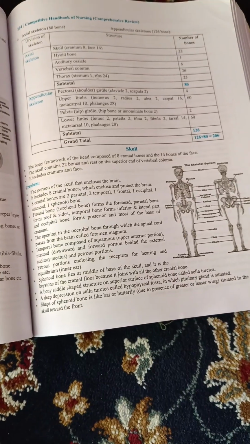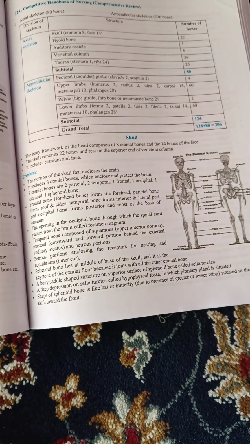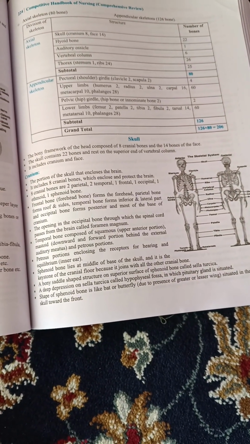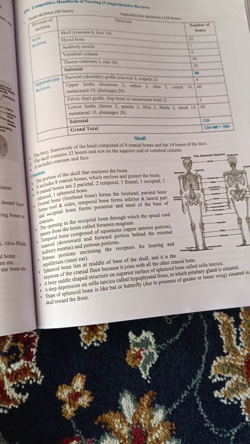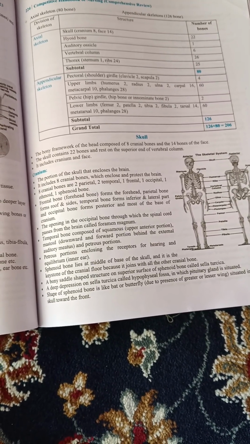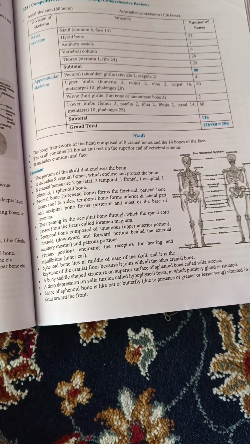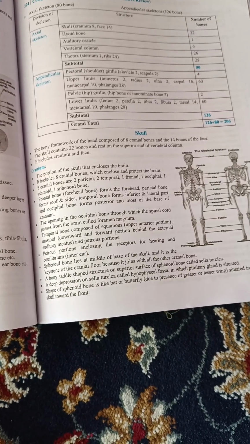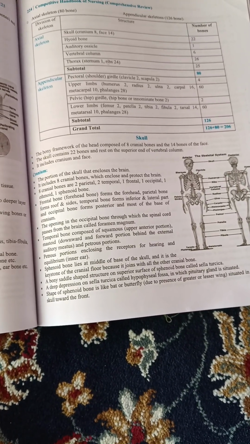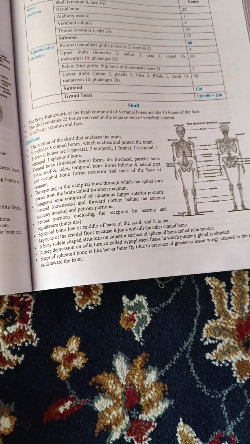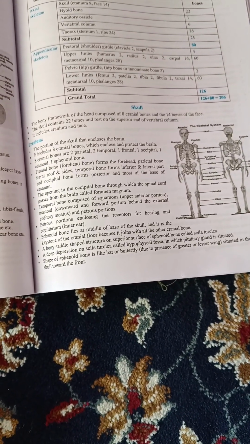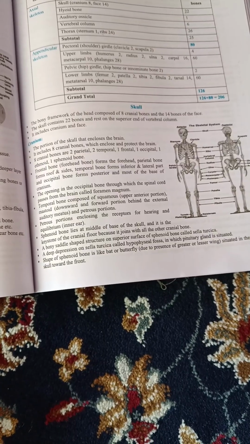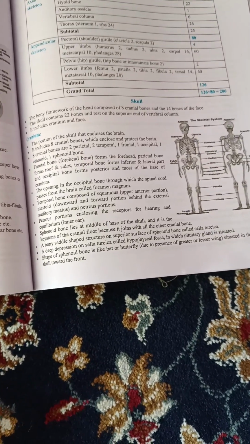Next topic is skull. The bony framework of the head is composed of 8 cranial bones and the 14 bones of the face. The skull contains 22 bones and rests on the superior end of the vertebral column. It includes cranium and face. Next, cranium: the portion of the skull that encloses the brain. It includes 8 cranial bones which enclose and protect the brain.